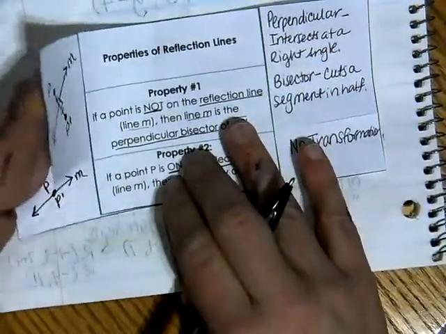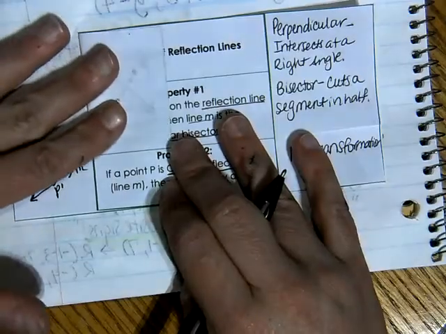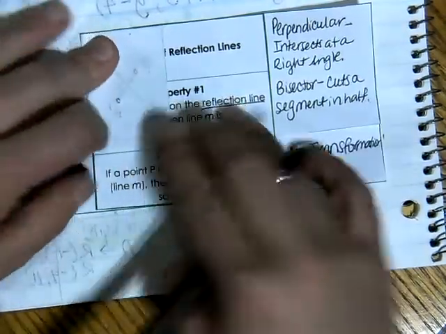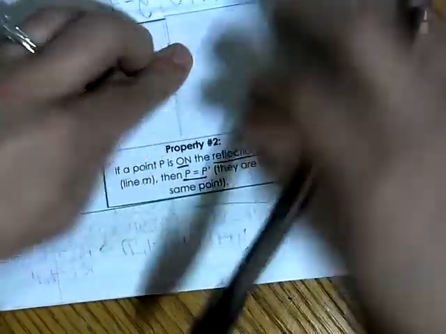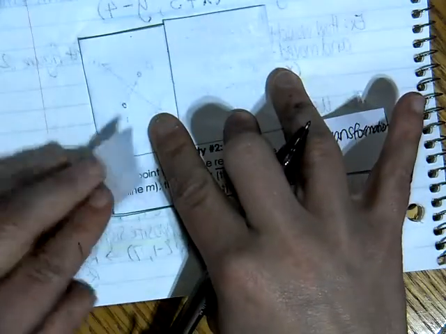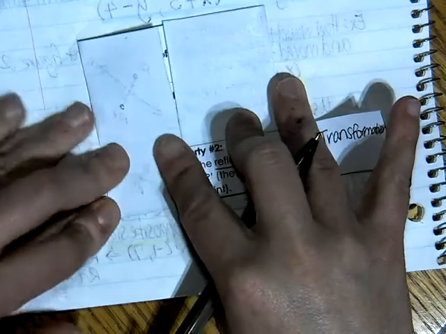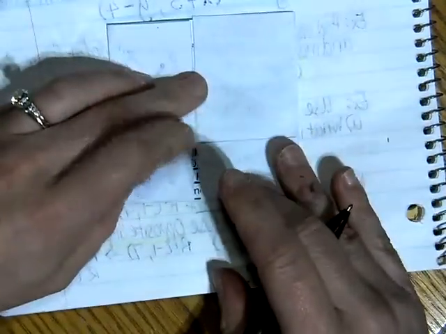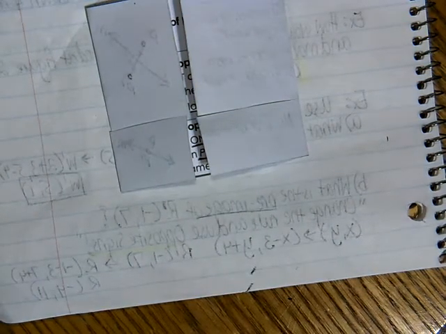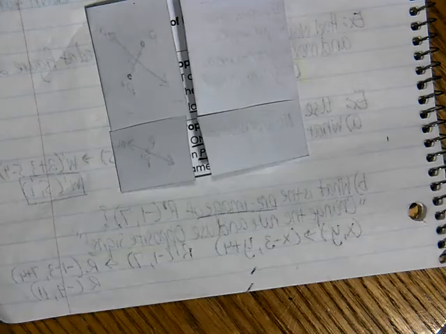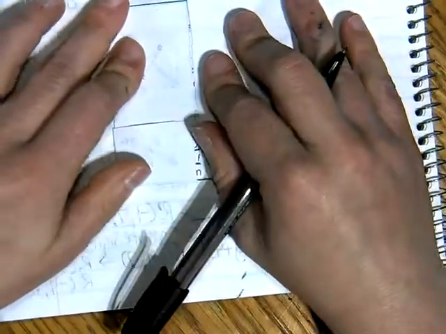All right, these are properties that I need you guys to be aware of, especially as you are completing your homework and drawing reflection lines and drawing figures. If you wouldn't mind going ahead and pasting this into any place on here is perfectly fine.